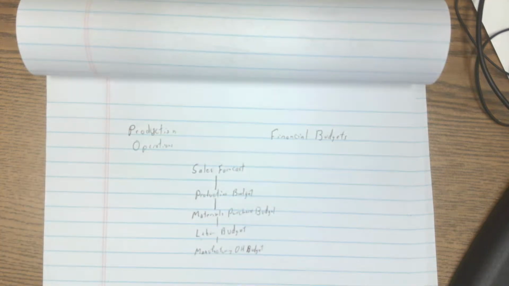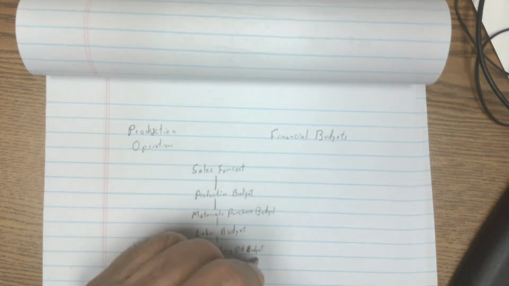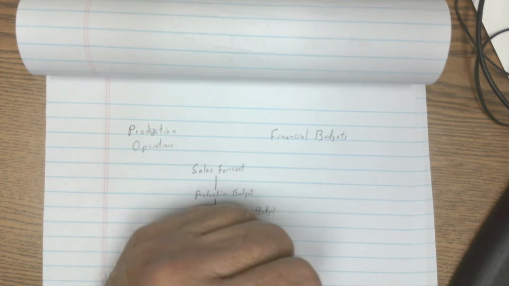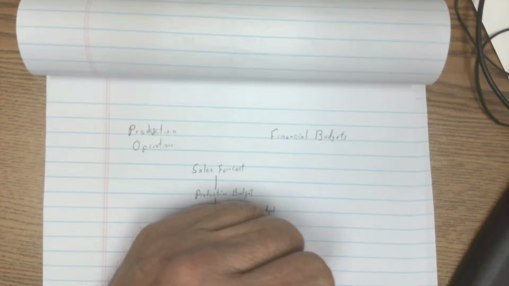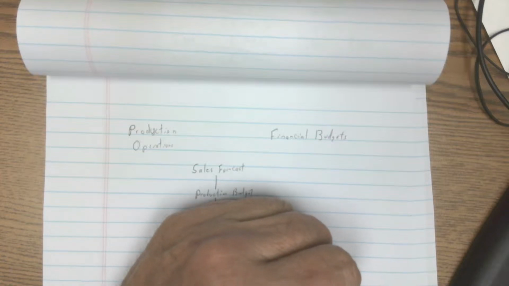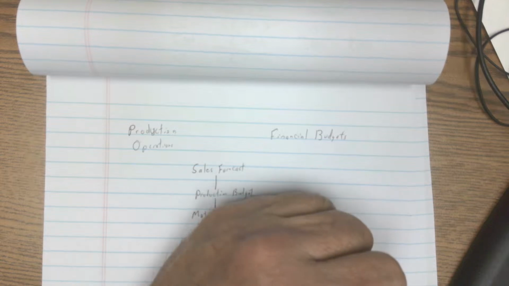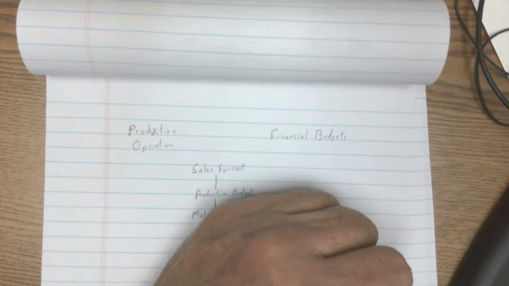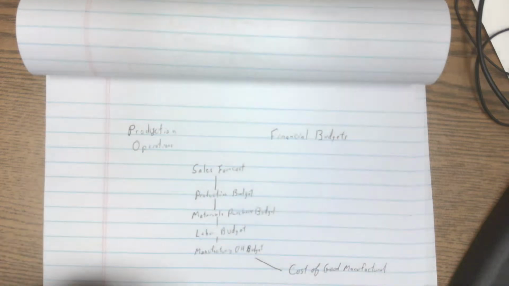All right, so that will give us all of our information. From that, we will create a financial budget, and that is the cost of goods manufactured budget.